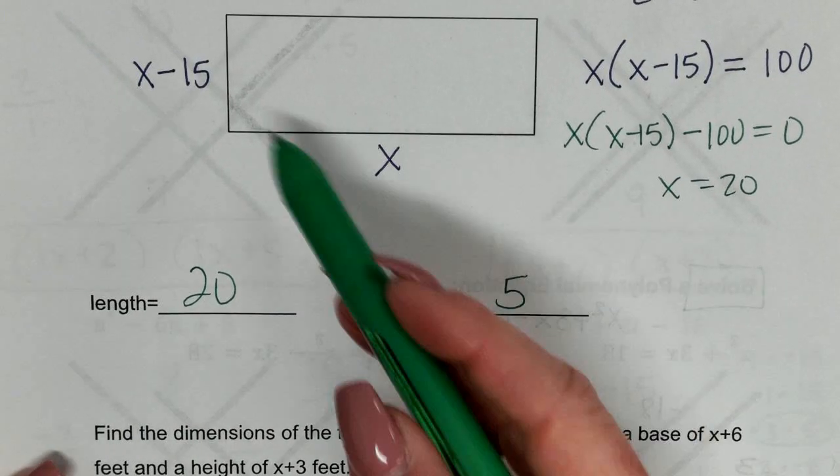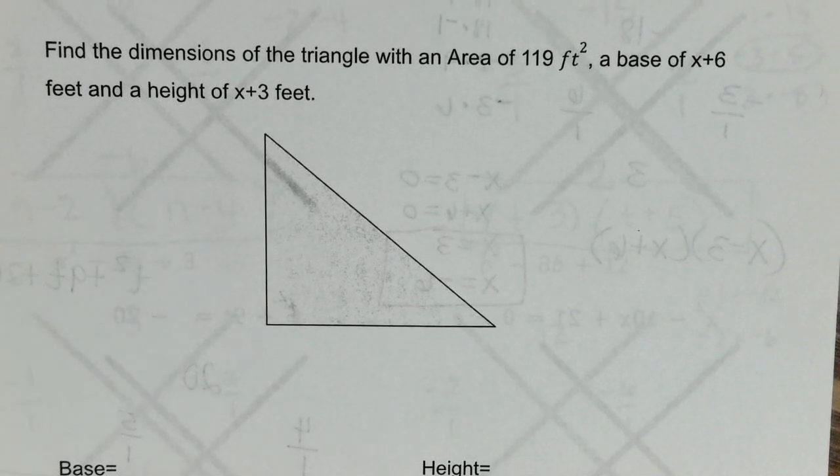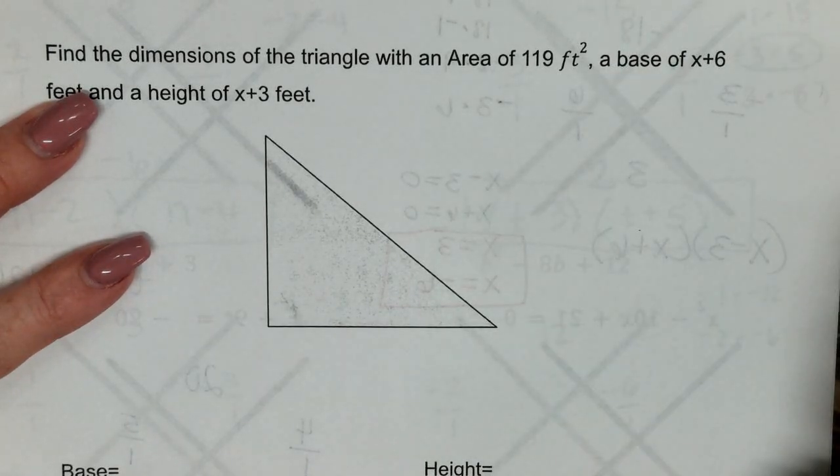I just plugged in 20 for x. Okay. All right, the next one says, find the dimensions of the triangle with an area of 119. Well, what's the formula for area of a triangle? Okay, I see what you're saying. Yes, you can do that.